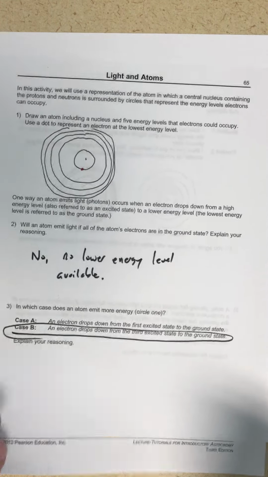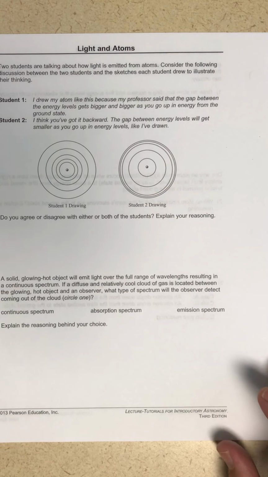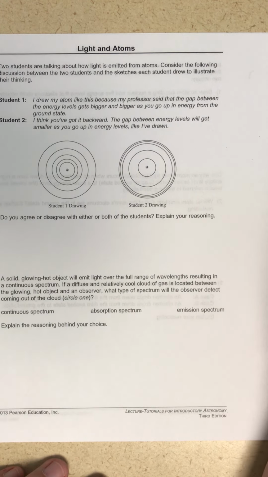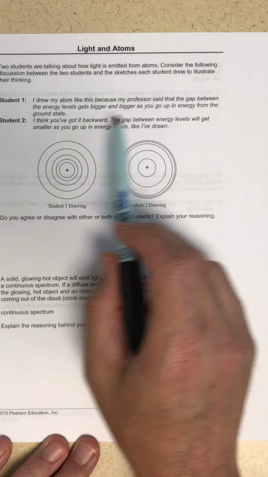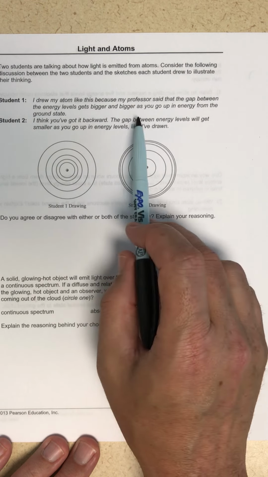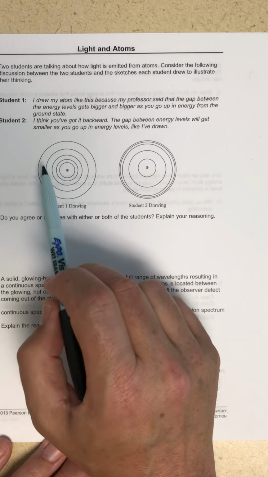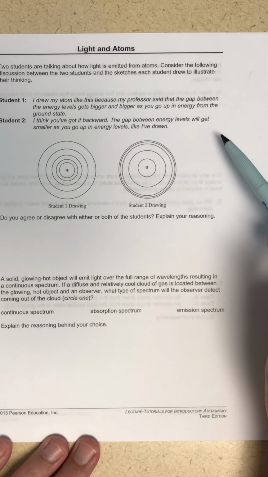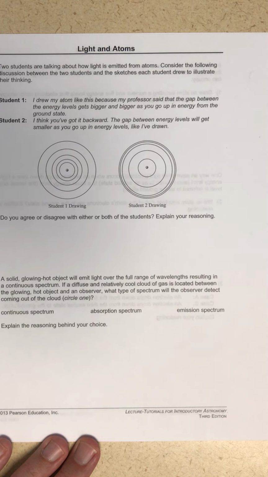Two students are talking about how light is emitted from atoms. Consider the following discussion between the two students and the sketches each student drew to illustrate their thinking. Student 1: I drew my atom like this because my professor said that the gap between the energy levels gets bigger and bigger as you go up in energy from the ground state. Student 2: I think you've got it backwards. The gap between energy levels will get smaller as you go up in energy levels, like I've drawn. And student 2 is correct.